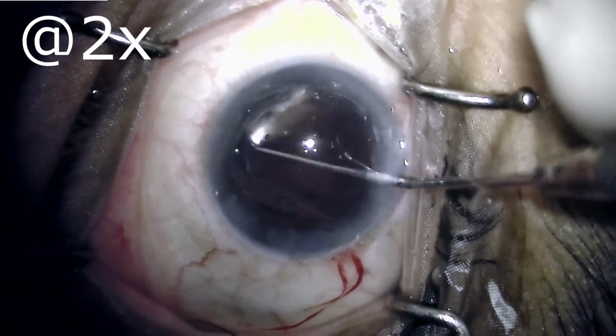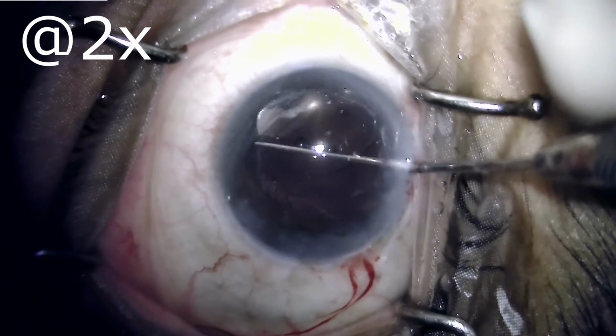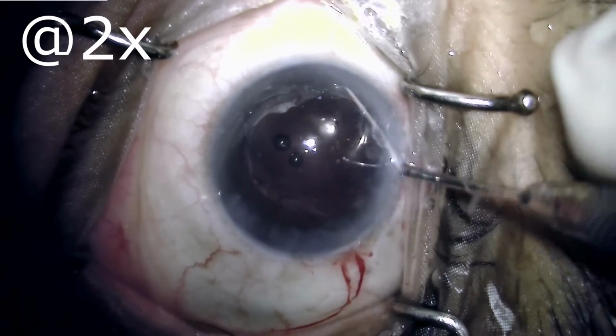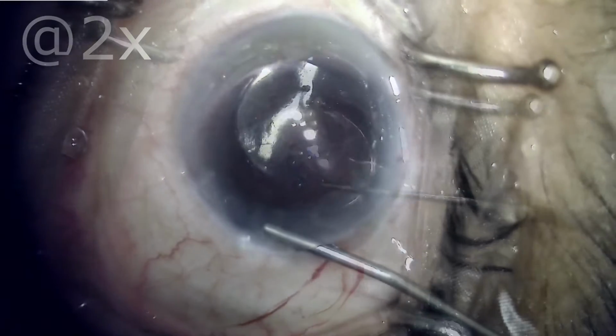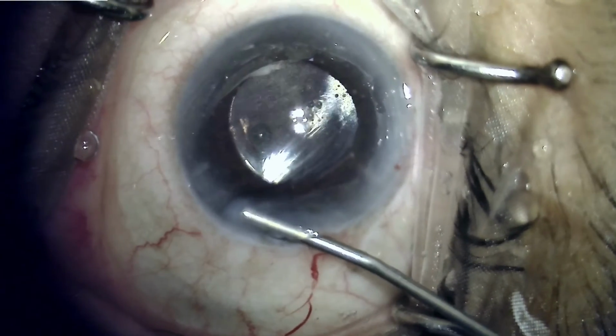Now frequently it is said that a 3-piece IOL should be implanted in the sulcus, but I have been using these hydrophobic monofocal IOLs and implanting them in the sulcus without any unwanted effects for quite some time. So for me this is maybe a debatable issue.